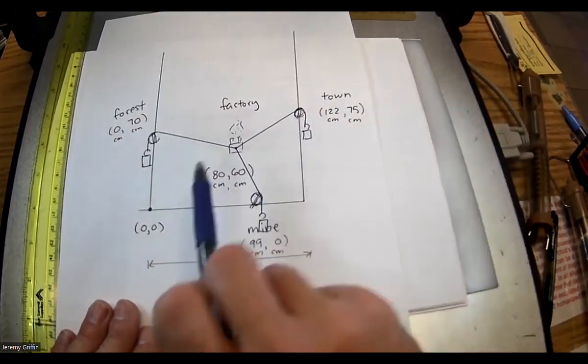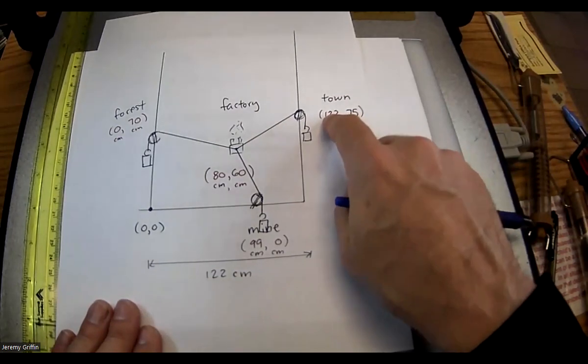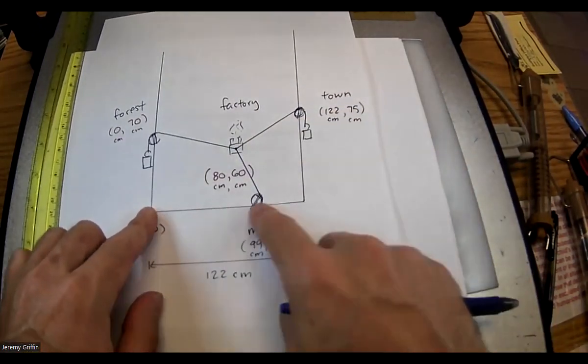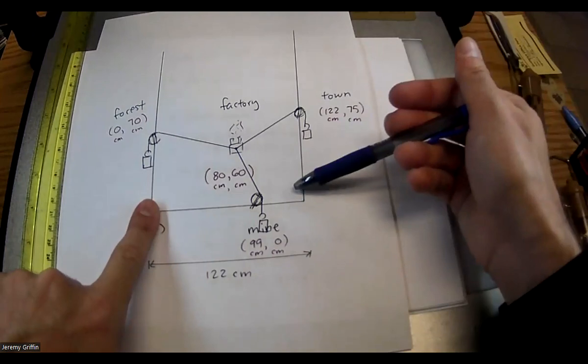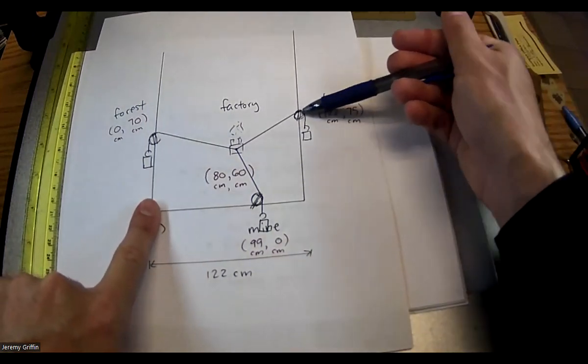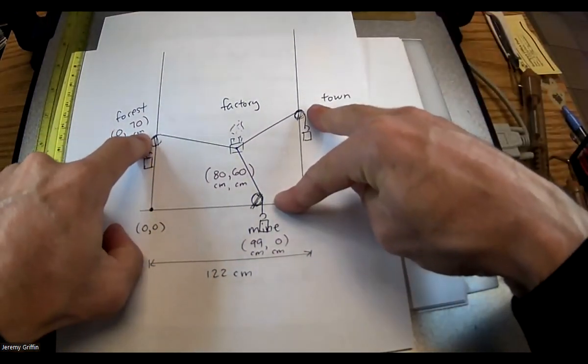Okay. Maybe the town is over here at, actually, I know exactly the X coordinate of the town. It's definitely 122 centimeters over because that's the width of the lab table, right? And just eyeballing this, maybe it's about 75 centimeters up, right? So I got X, Y coordinates for each of those, right?